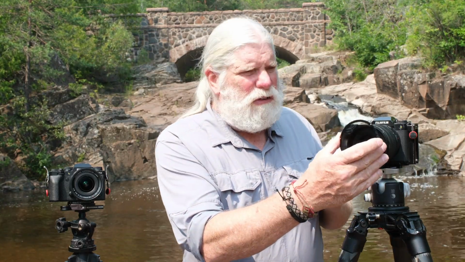Let's take a look at a few different types of filters. First of all, the filters that most people are familiar with are the round thread-on filters. You just thread them directly on to the lens. And those come in a variety of different types. There's polarizers, there's neutral densities, there's variable neutral densities, and then there are split or graduated round filters.